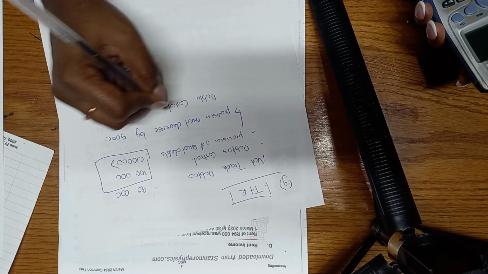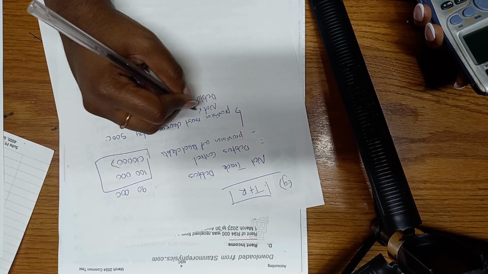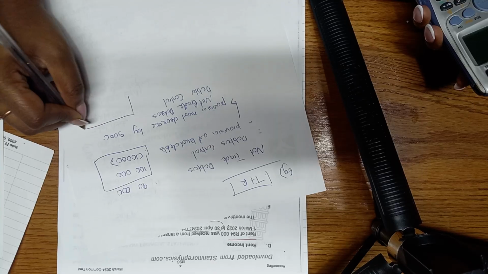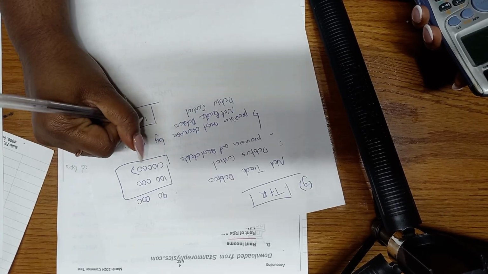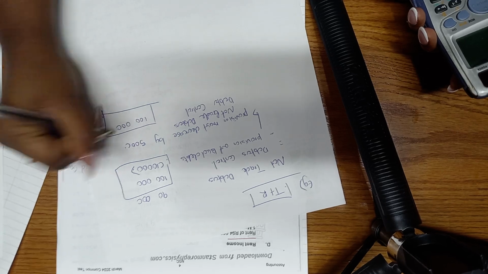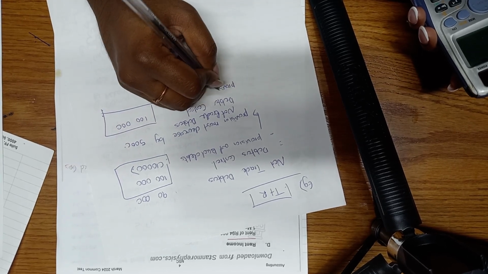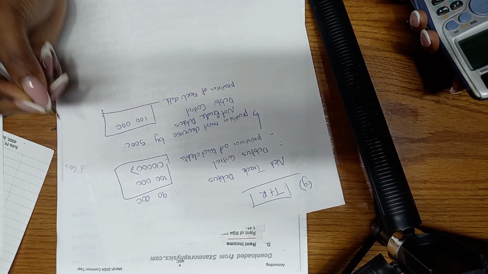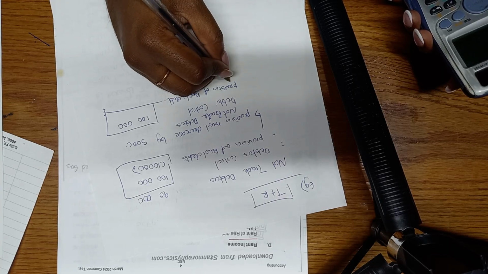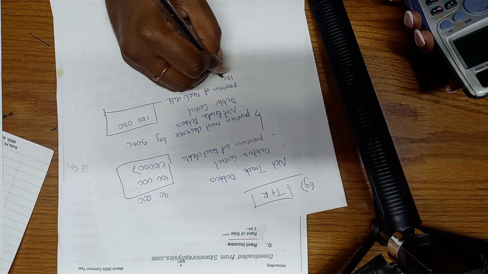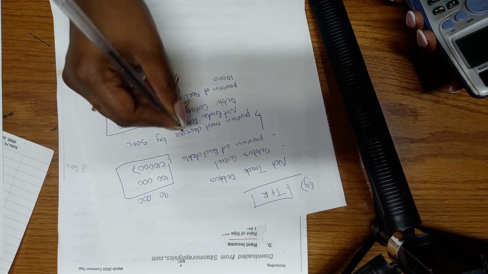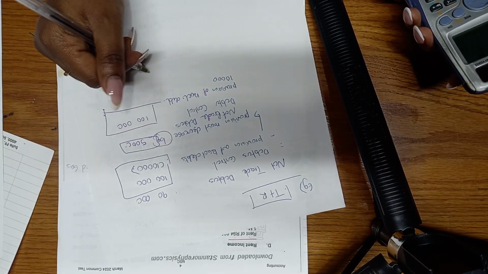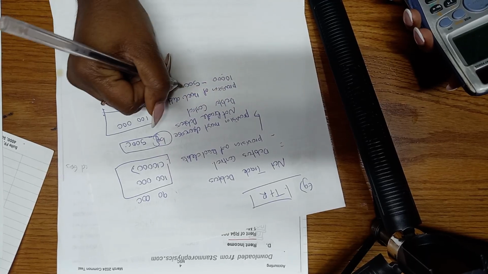So my debtors control, my net trade debtors, my debtors control is still 100,000, and then my provision of bad debts, I'm going to say that it's still 10,000, but here I'm saying it must decrease by 5,000. If I'm saying it must decrease by 5,000, I'm saying 10,000 minus 5,000 here is 5,000.